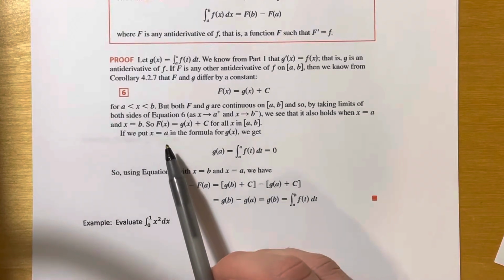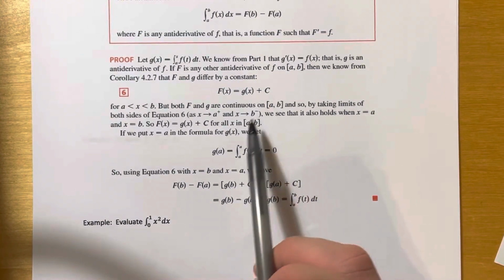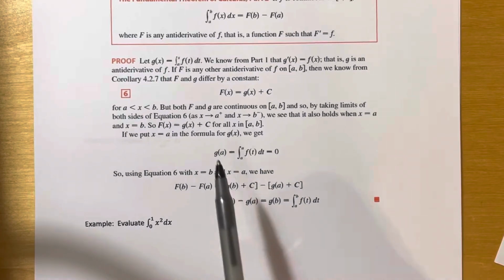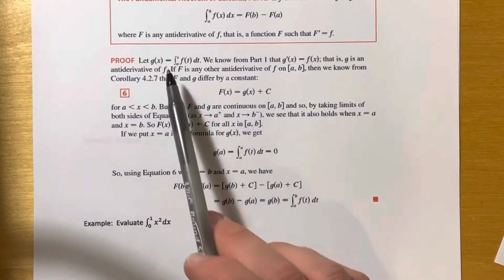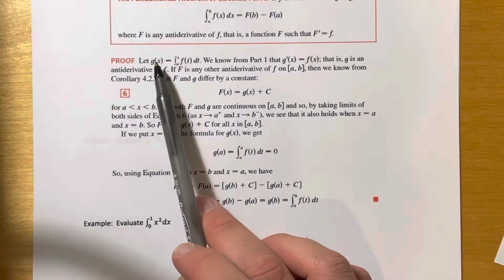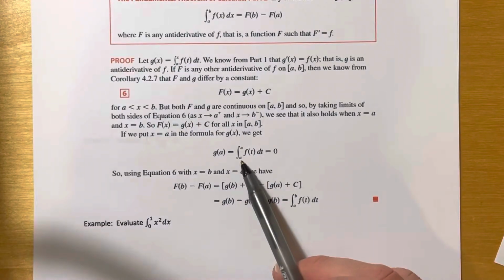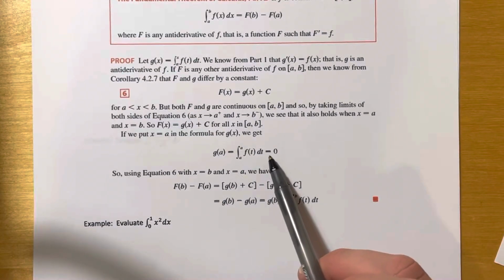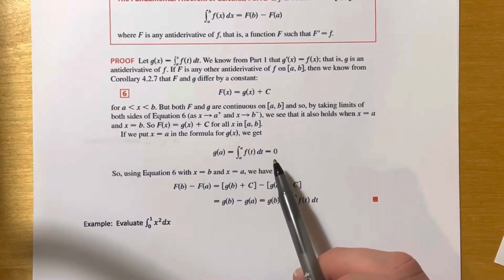Now, if we plug a into the formula for g of x. So again, we defined g of x right here at the beginning of this proof. If I plug a into this, then a goes into my upper limit of integration, and I get the integral from a to a of f of t dt, which is going to equal 0, because my upper limit and my lower limit are equal to each other.